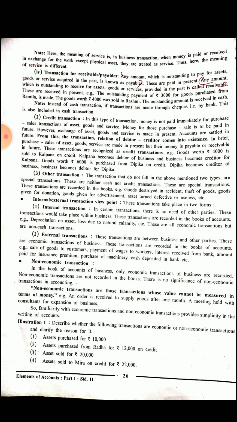Now, non-economic, internal and external transactions, that we all know, this is somewhat just for the viewpoint. This is not that important, but you need to see the non-economic transactions. Non-economic transactions are those transactions whose value cannot be measured in terms of money. Yes, the value cannot be measured in terms of money. These are called non-economic transactions. Now, how to identify an economic and a non-economic transaction?